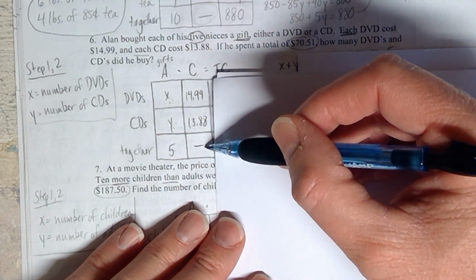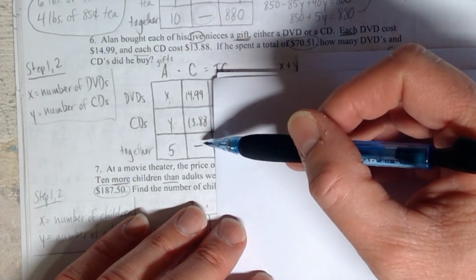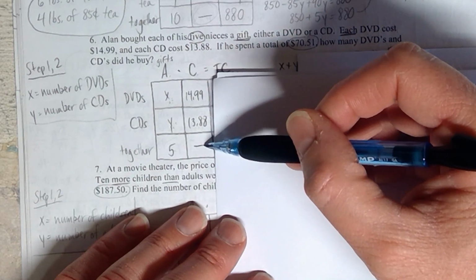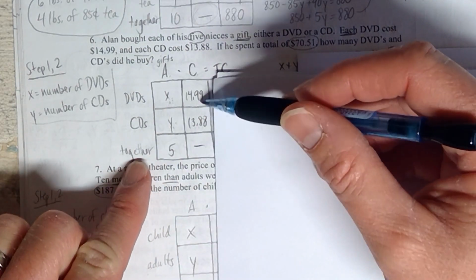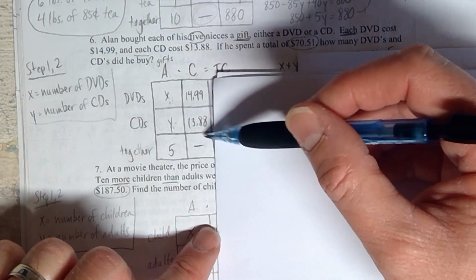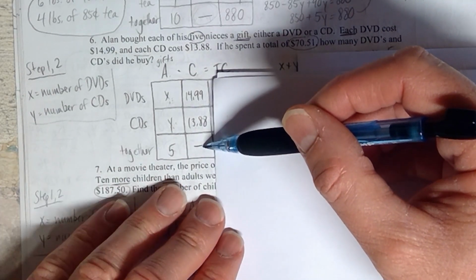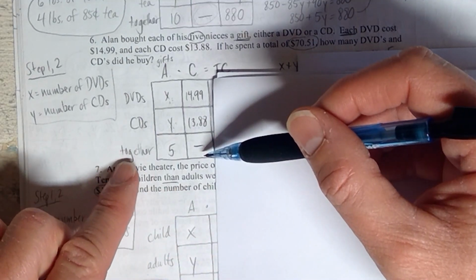Once again, this is blank. It won't always be blank, as you've already seen. But it is blank here because they don't tell us the cost per item, cost per gift for both the DVD and CD together. This is the together row, and there's not one single price for a particular item when you put the two items together.